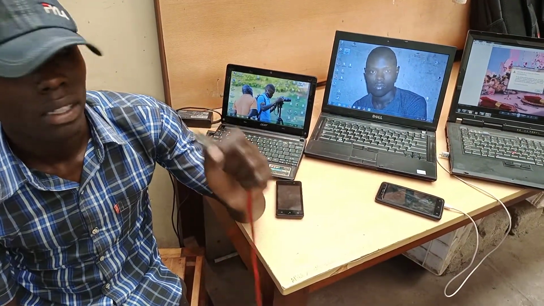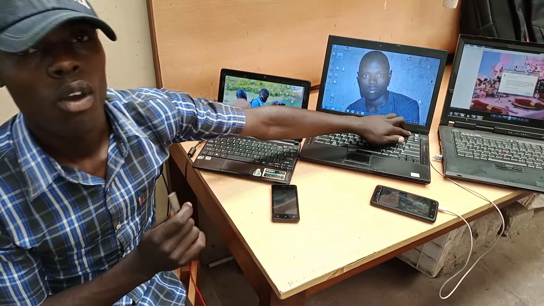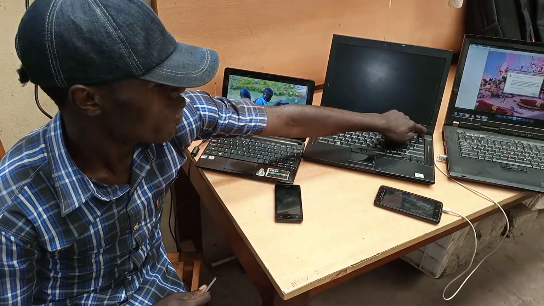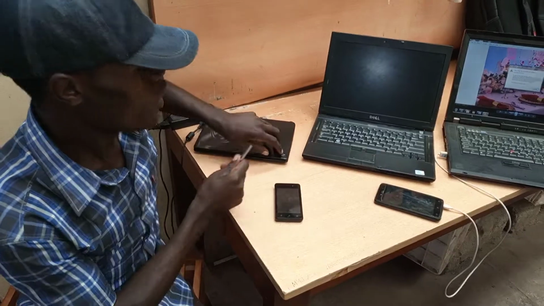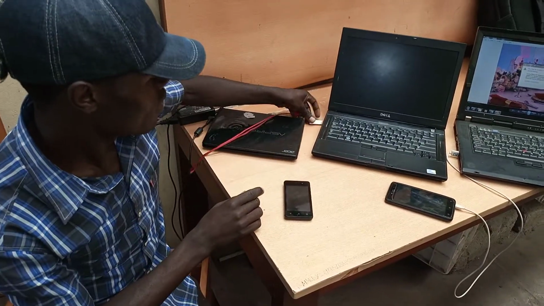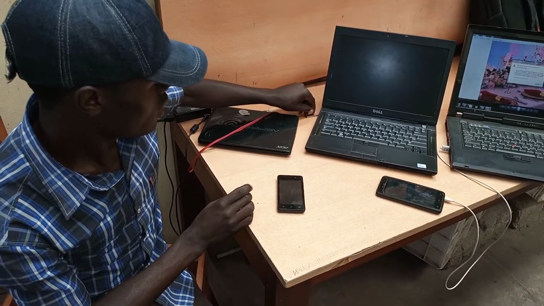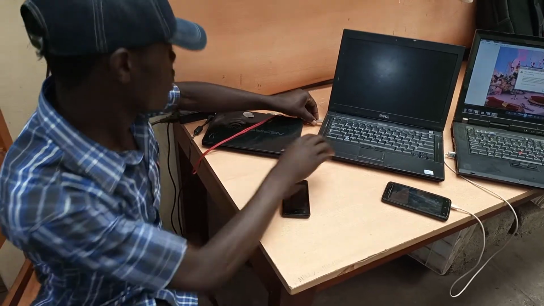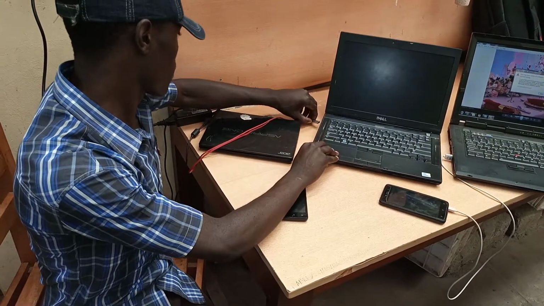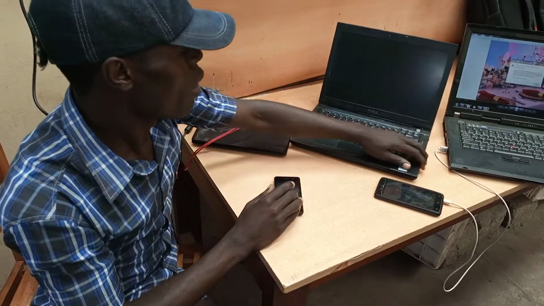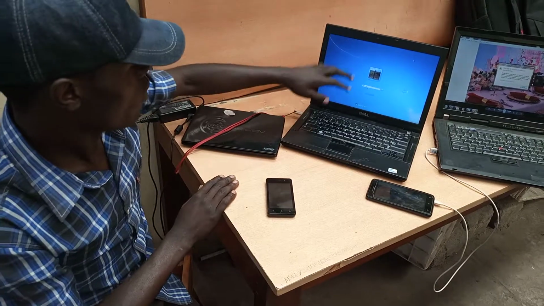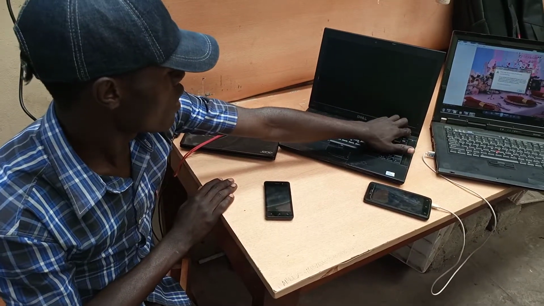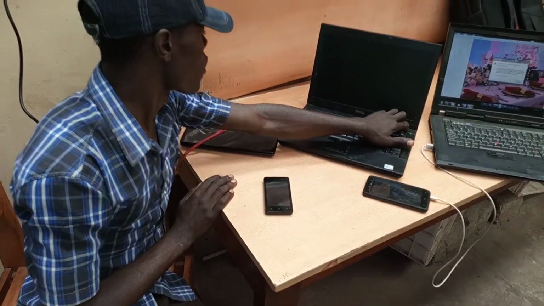In most types of computers, when you power off your computer, let's assume you have powered this one off, and you insert a USB and try to power it on, you want to see what happens.